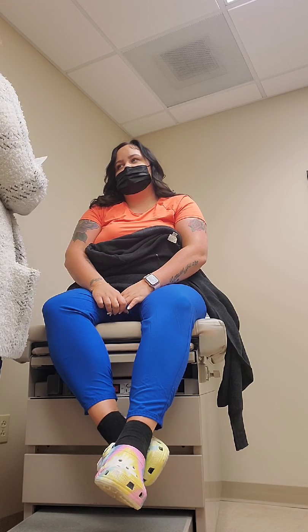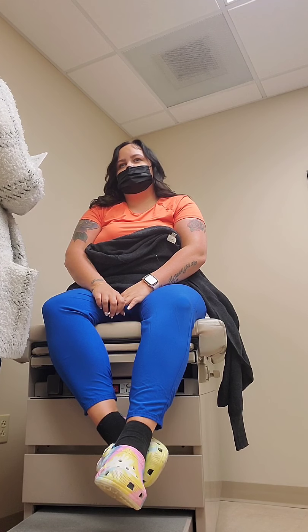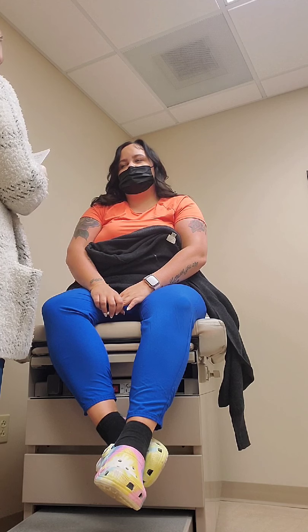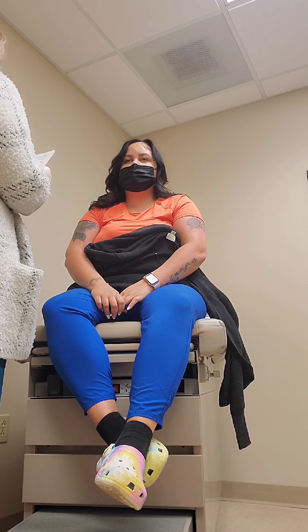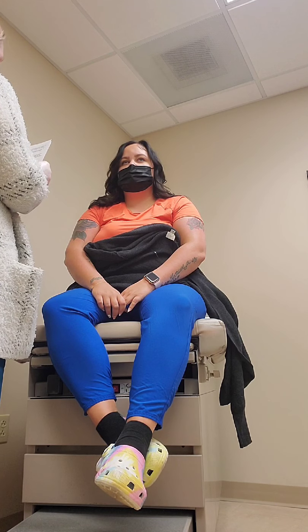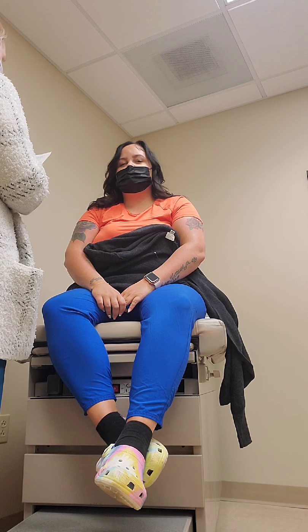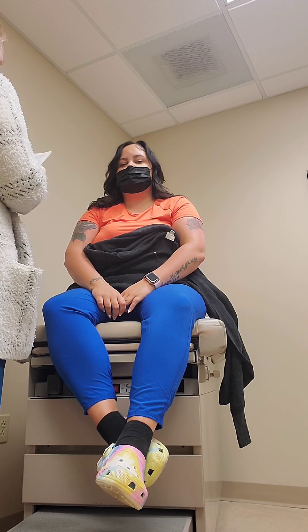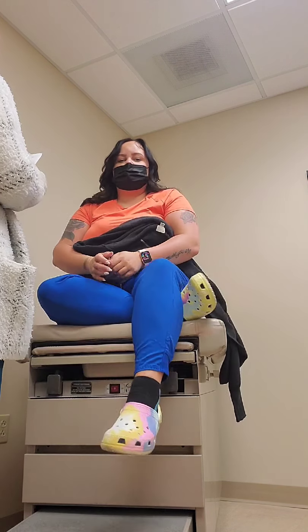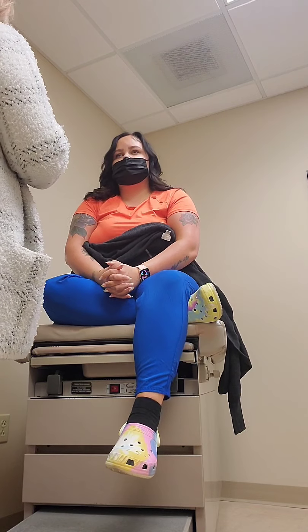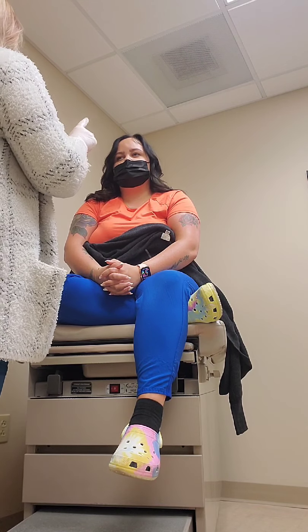Okay, now we're going to test cranial nerves 3, 4, and 5, asking the patient to hold the head completely still and follow my finger, looking rightward and leftward, up and out and in, down and out, to the extreme of the gaze. Okay, so you're going to follow my finger.